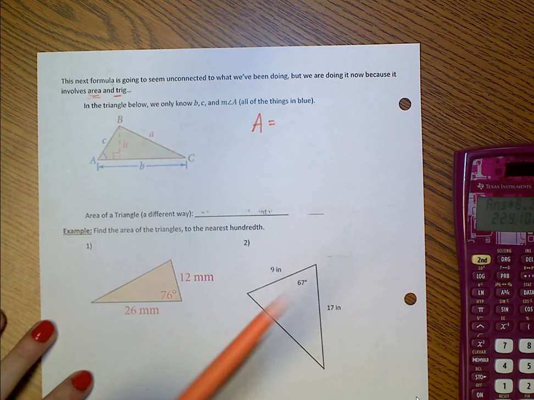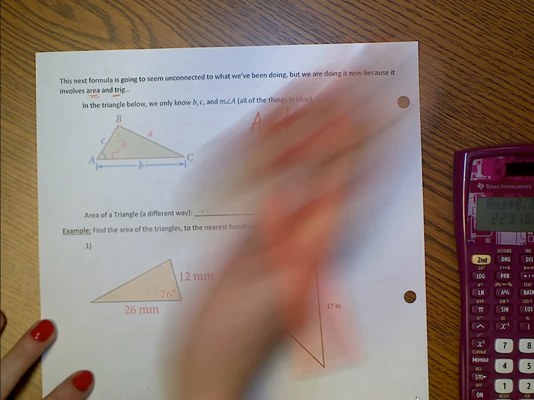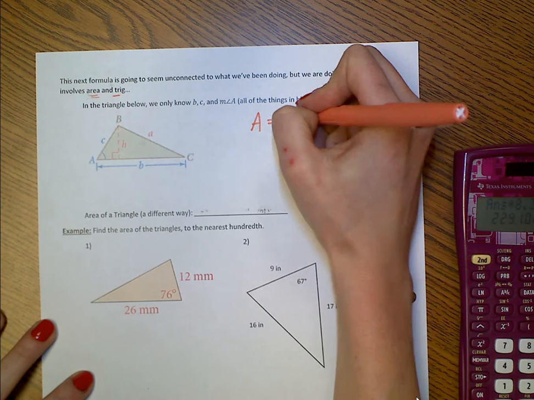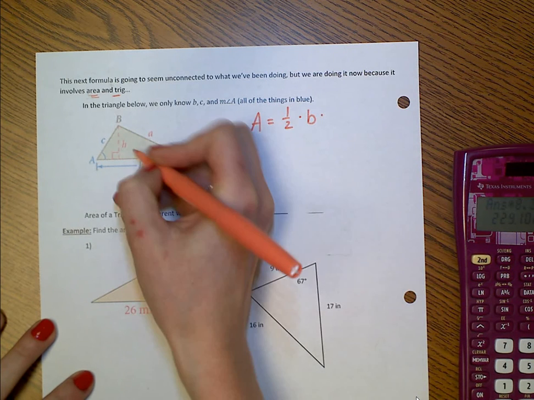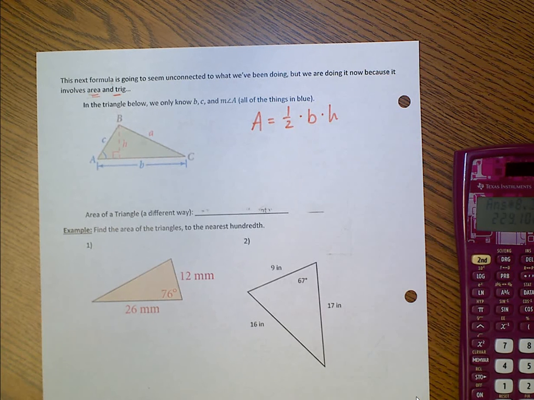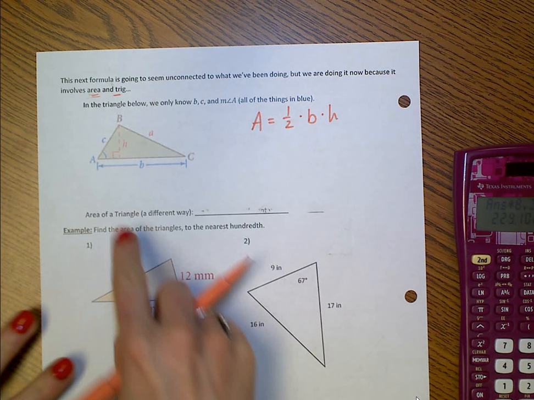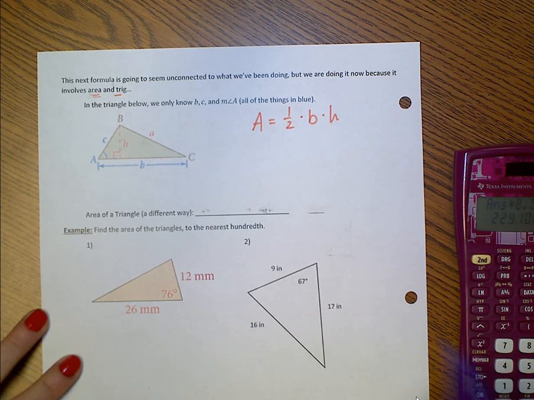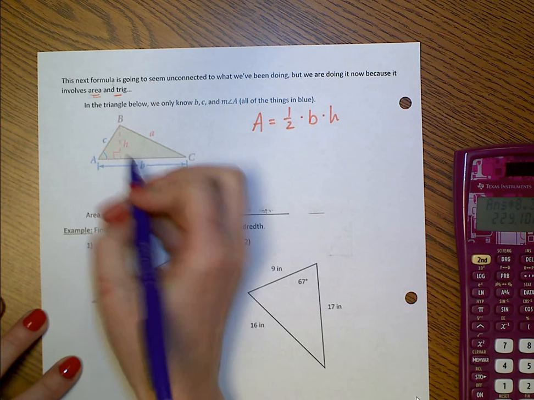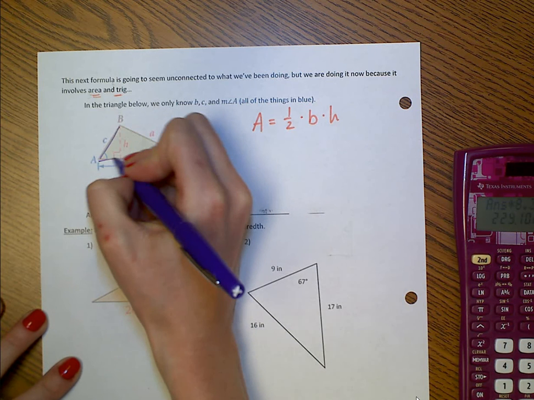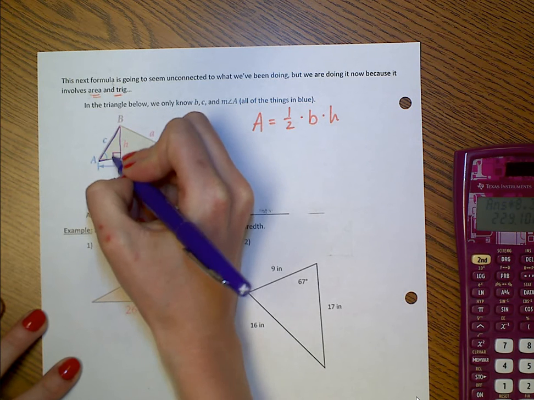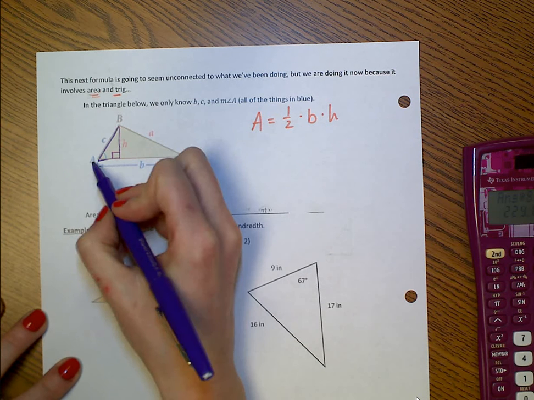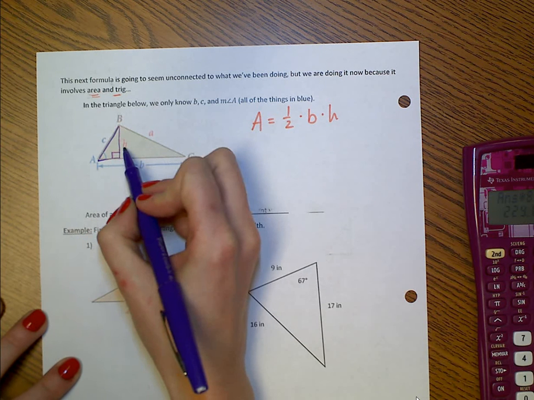I would do 1/2 times the base, which let's use B here, times the height, which they conveniently called H. Now, here would be the problem. They're only going to give you what's in blue, so they're not going to give you the height on this picture. But we could find it. We could use trig to do so. So if you have everything in blue, let's look at this little triangle right here. You have angle A, you have little c. You just need h. So you're going to do SOHCAHTOA over here.